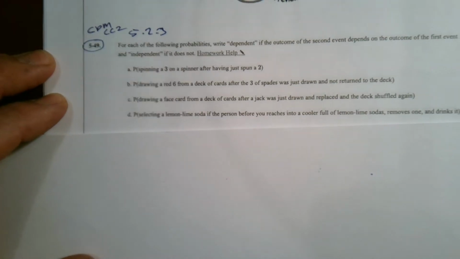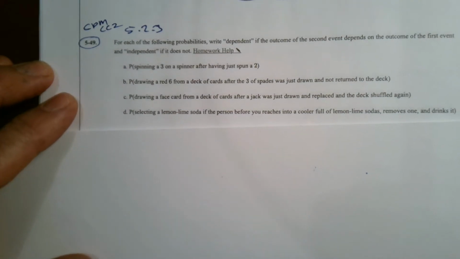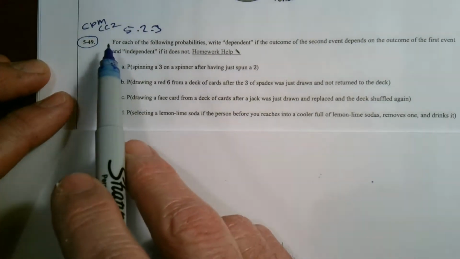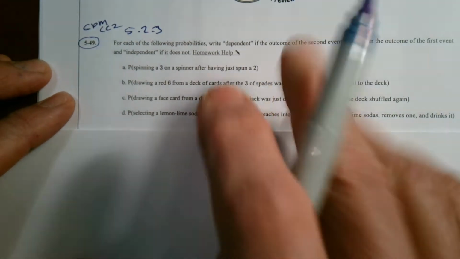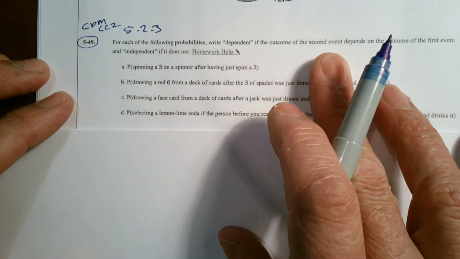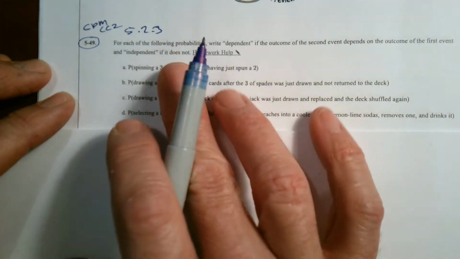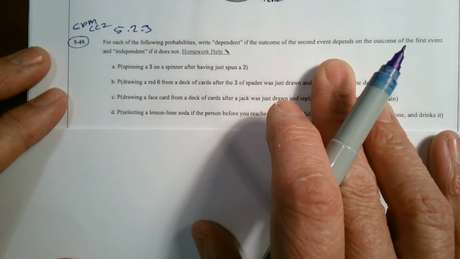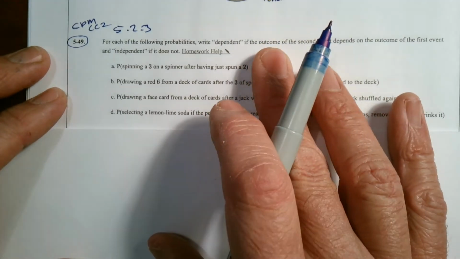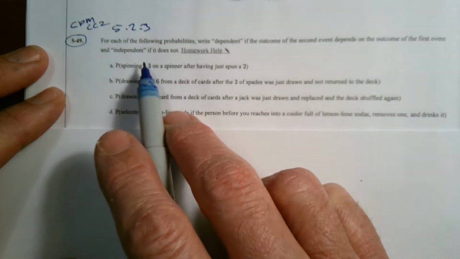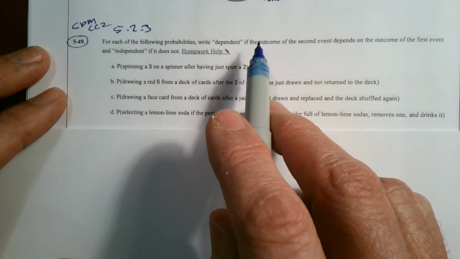Let's read this together, and then we'll go through each of these problem sets. For each of the following probabilities, write dependent if the outcome of the second event depends on the outcome of the first event, and independent if it doesn't. Hopefully as we do these examples, you'll get a sense of what it means to be dependent versus independent. First of all, there have to be multiple events.